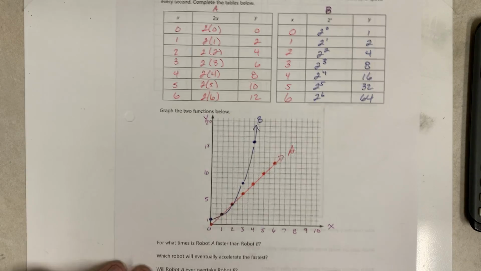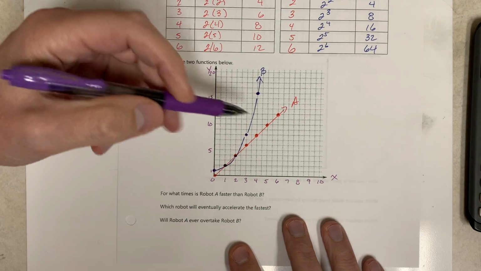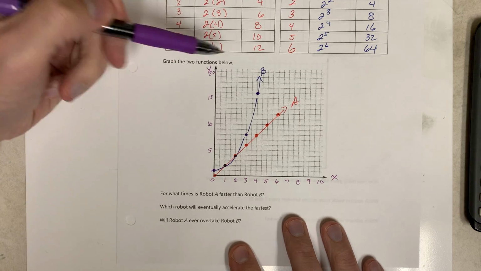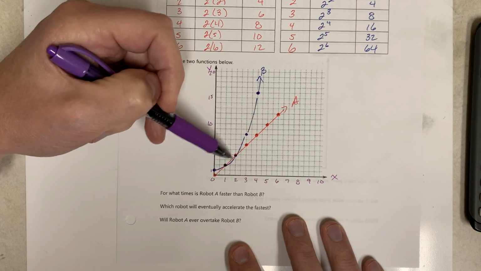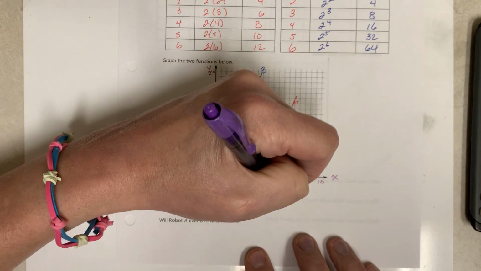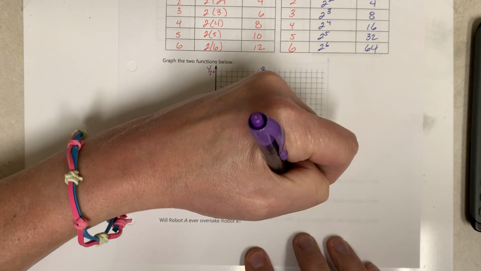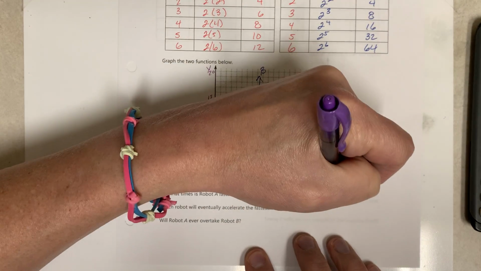All right, so let's answer some questions based upon our graphs. For what times is robot A faster than robot B? It looks like robot A is faster than robot B from 1 second to 2 seconds because that's the only place where the red curve is above the blue curve. So that would be 1 second to 2 seconds.